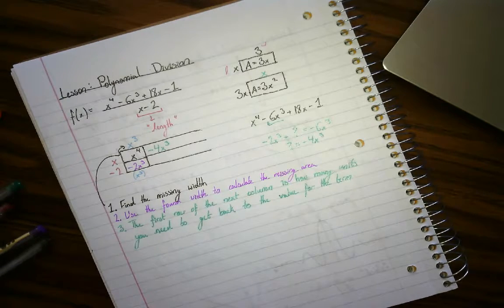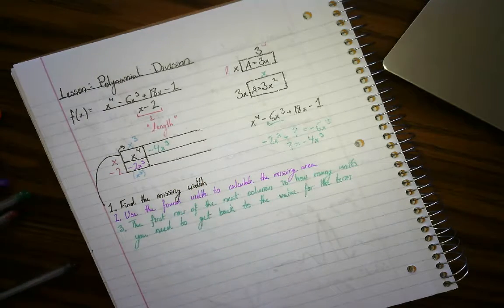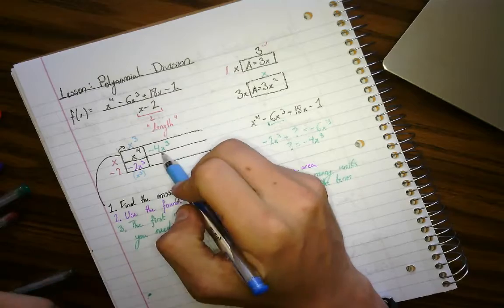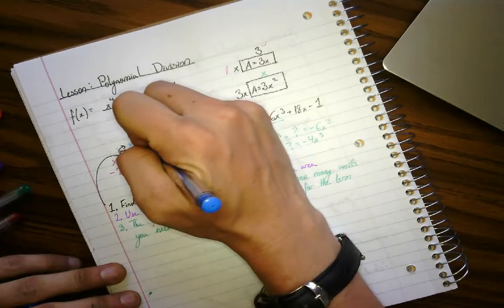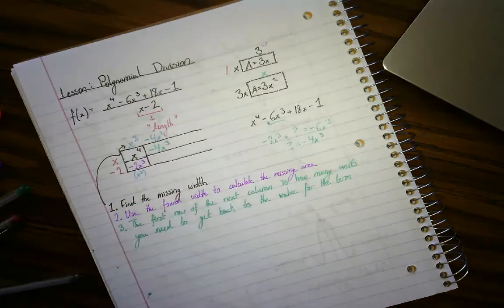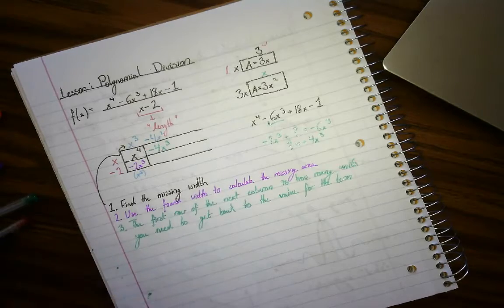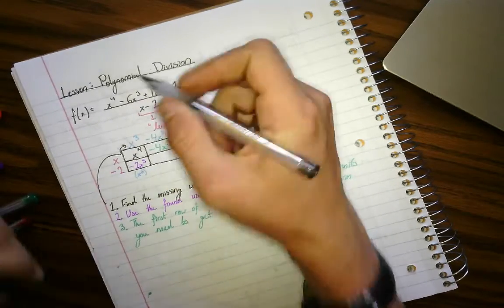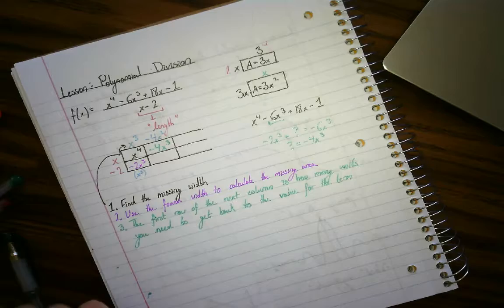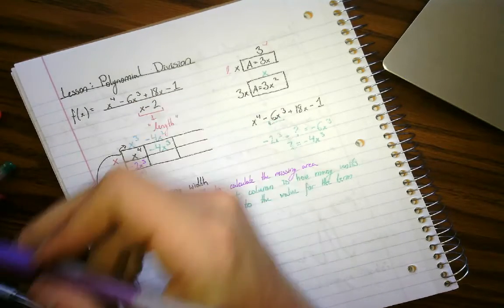So we have right here, we need to find our missing value, x times the value gives us negative 4x cubed, so this is going to be negative 4x squared. 4x squared times x is negative 4x cubed. Keeping that in mind, we know that this guy down here is going to be negative 4x cubed.